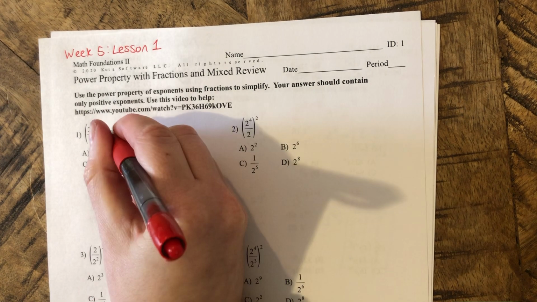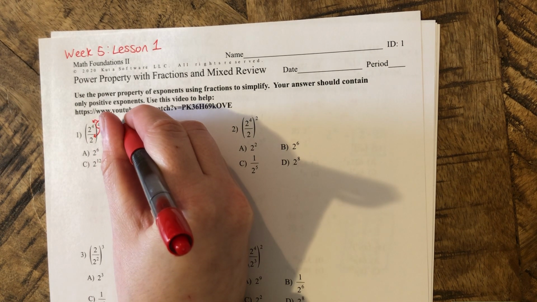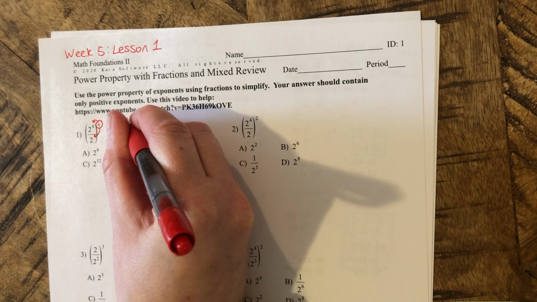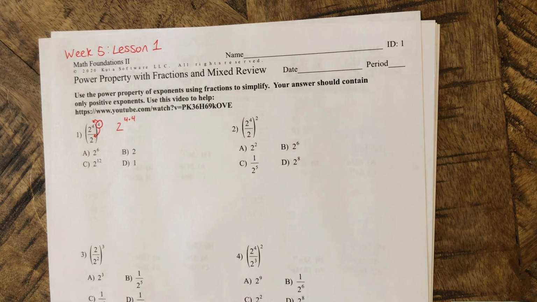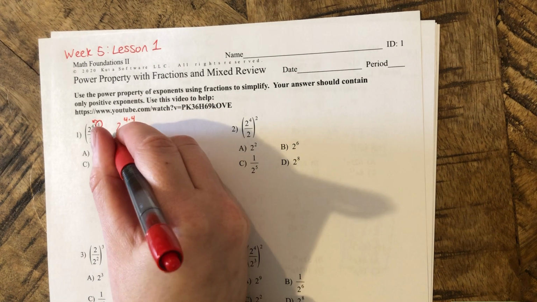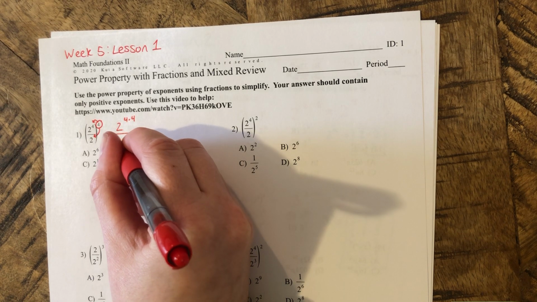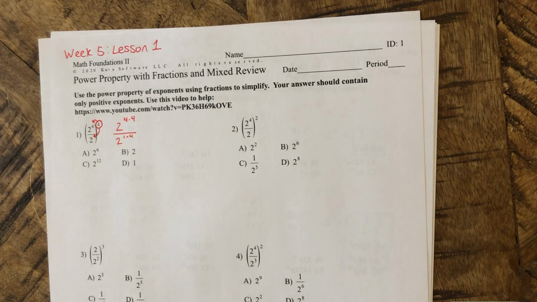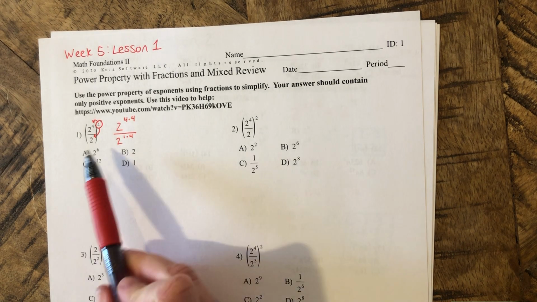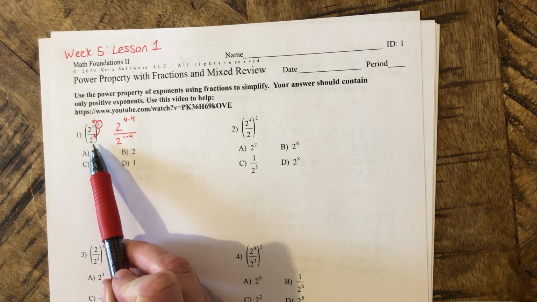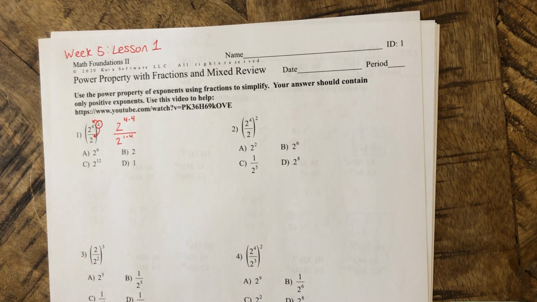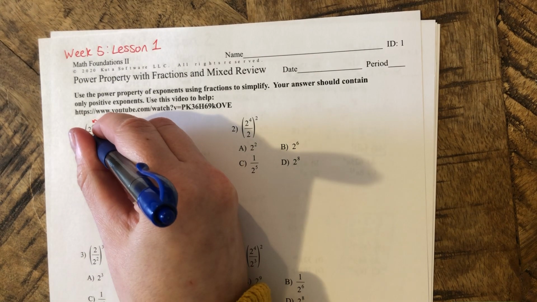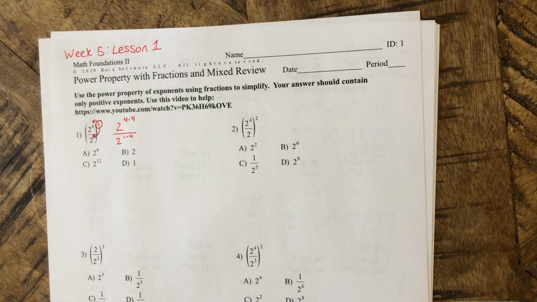So how we would rewrite this is 2 to the 4 times 4 all over 2 to the 1 times 4. Remember that when we don't have an exponent attached to a number, there is technically a little hidden 1 right there.